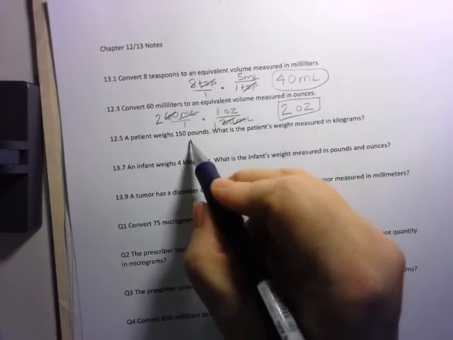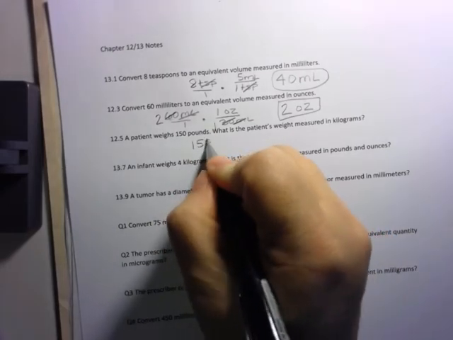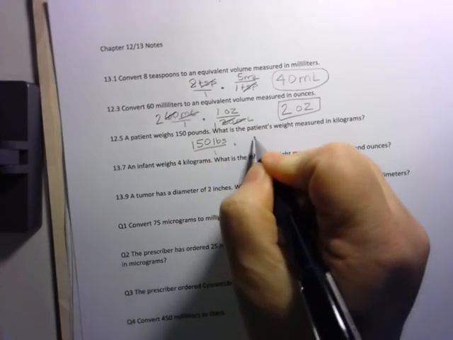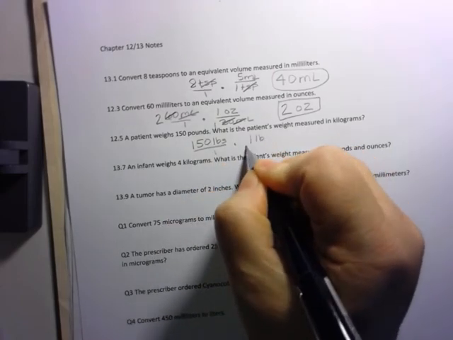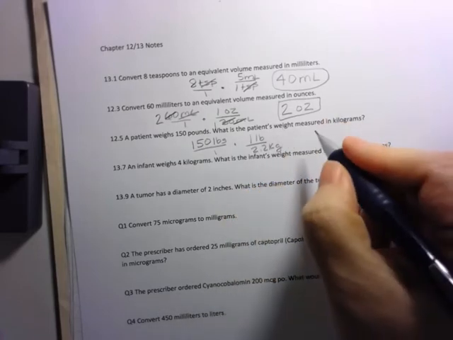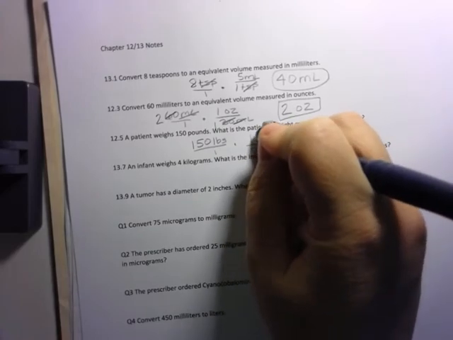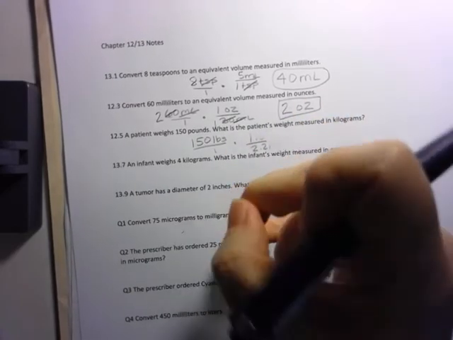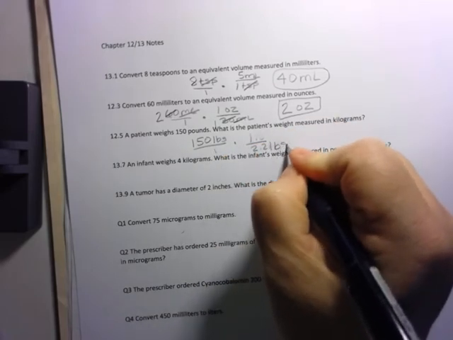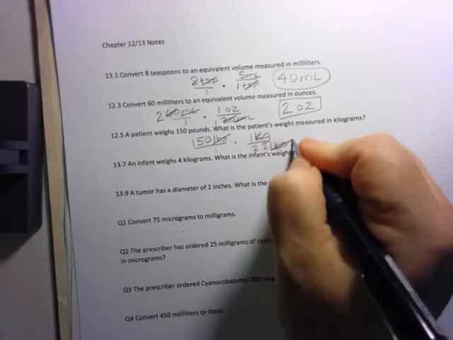We have 150 pounds, and we'll be doing this a lot. 150 pounds over 1 times 1 pound, 2.2. Oh, sorry, I messed that up. And I knew I messed it up because I couldn't cancel my units. So here I can cancel my units.